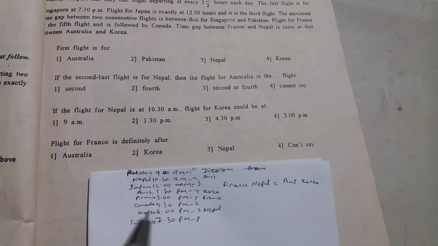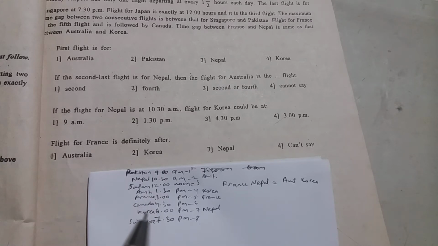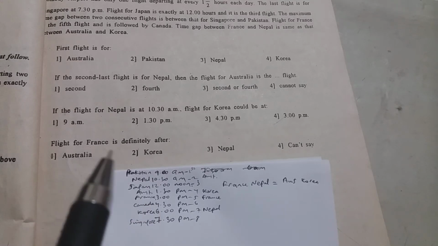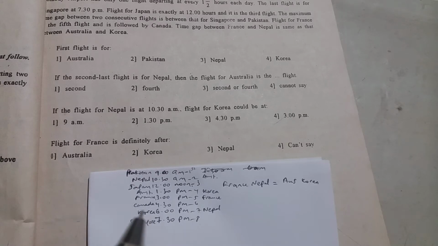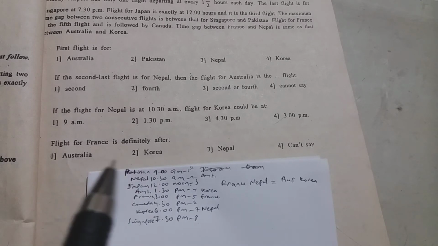No, see, it is not definitely after Australia, because suppose I put Nepal over here, then Australia I have put over here, but I can put Australia in place of Korea, and in place of Australia I can put Korea. So it will be Korea here, and it can be Australia here. In that case the Australian flight is after the French flight. So you can't say flight for France is definitely after Australia. If I put Australia over here, then it is before Australia. So no, it is not definitely after Australia.